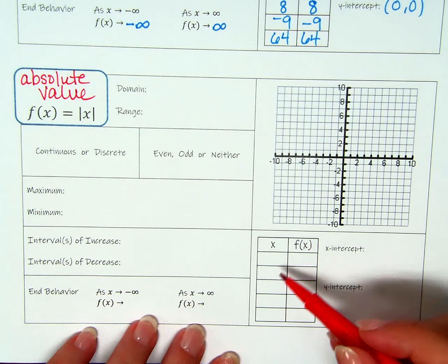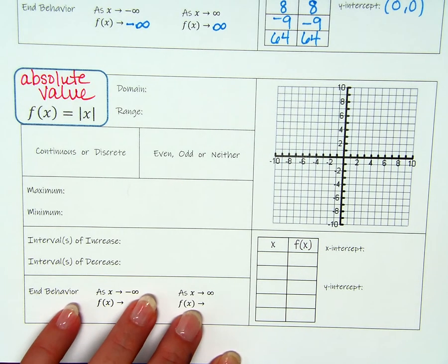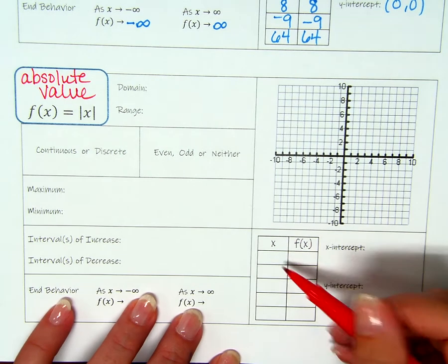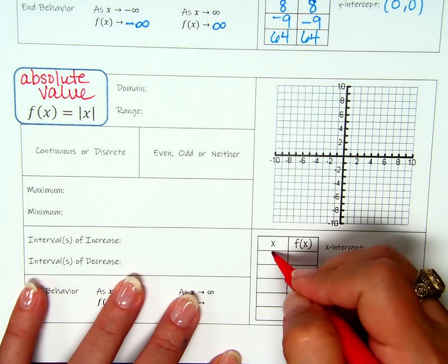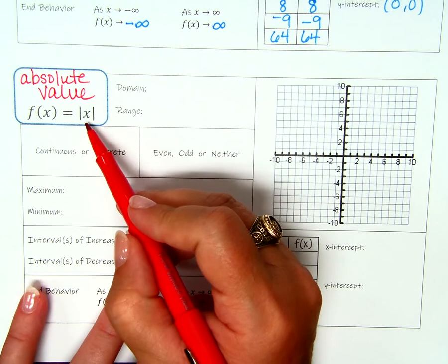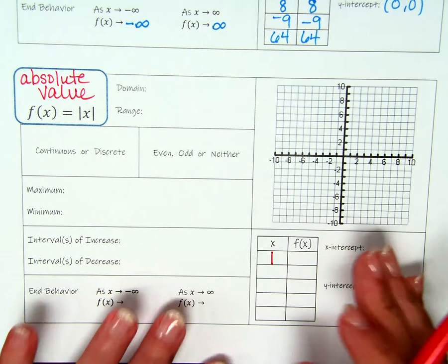Okay, so give me some values. Thinking about what we talked about, things that we want to be able to fit on the table, on the graph if we can, right? What'd you say? 1. So if x is 1, what does this mean though? What does absolute value mean?